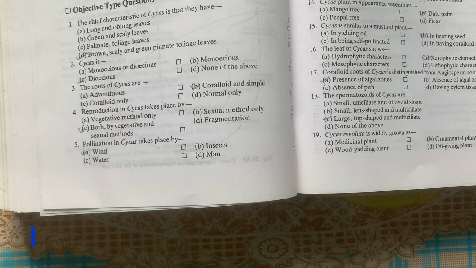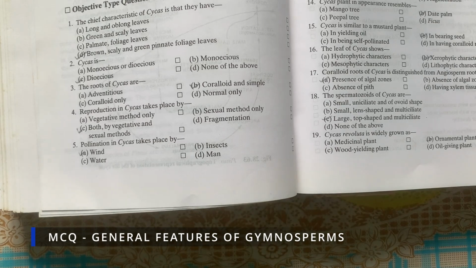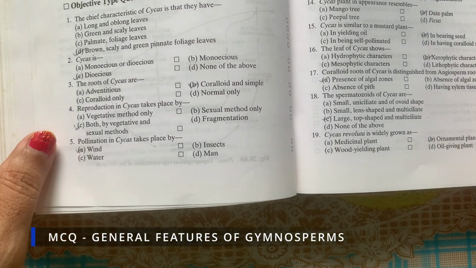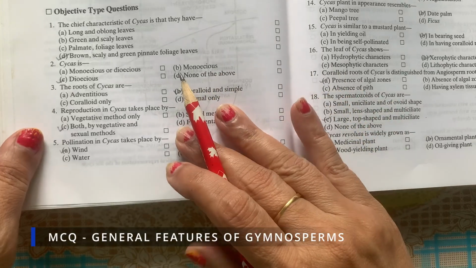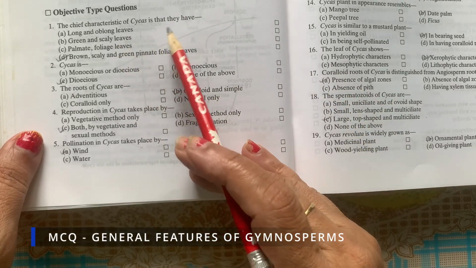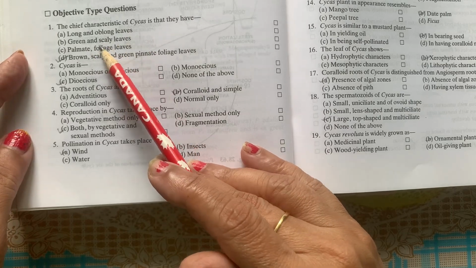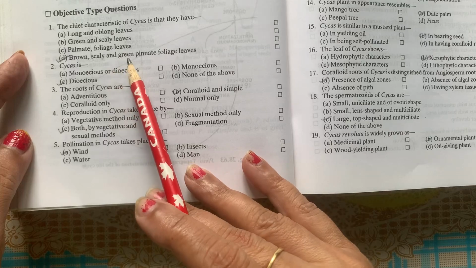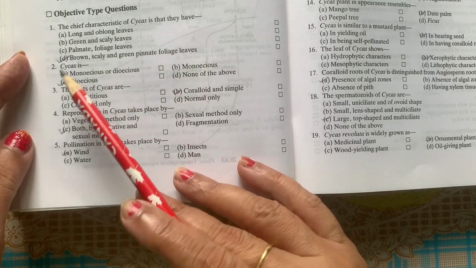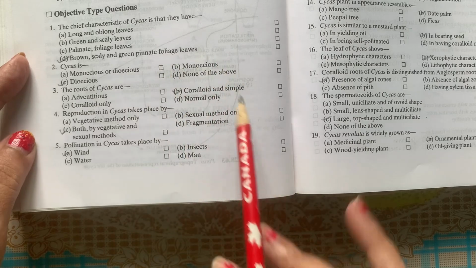Today I am giving you some important questions on general features of gymnosperm for NEET aspirants and other competitive examinations of general biology. The chief characteristics of Cycas is that they have long and oblong leaves, green and scaly leaves, palmate foliage leaves, brown scaly and green pinnate foliage leaf. Fourth option is correct, brown scaly and green pinnate foliage leaf.